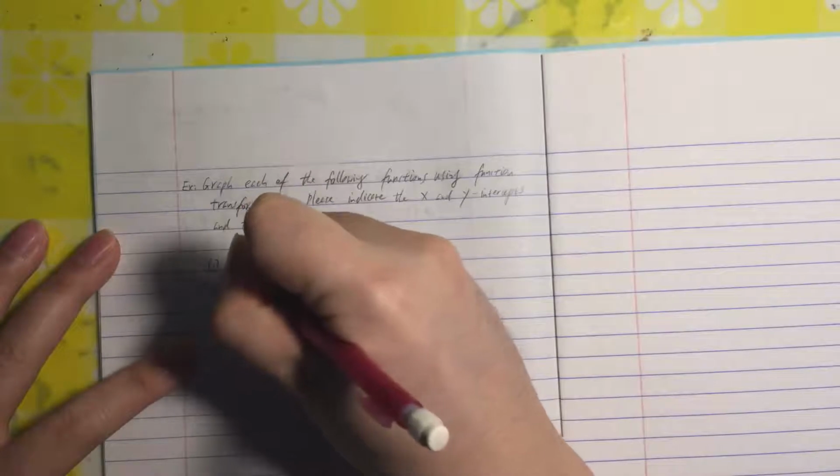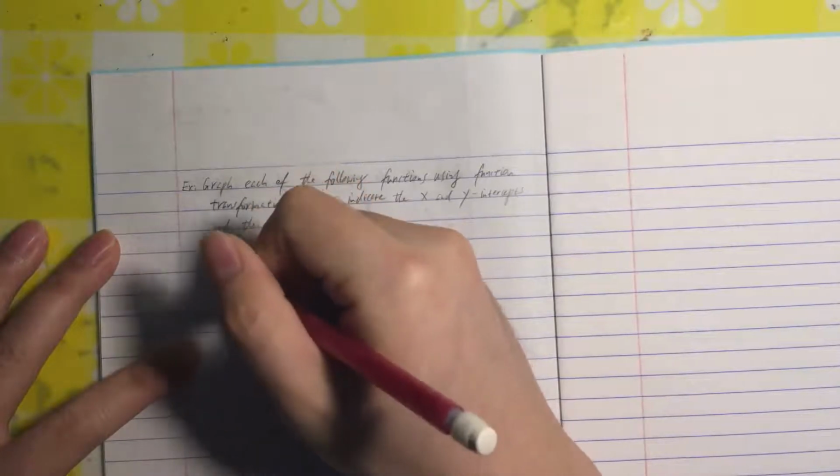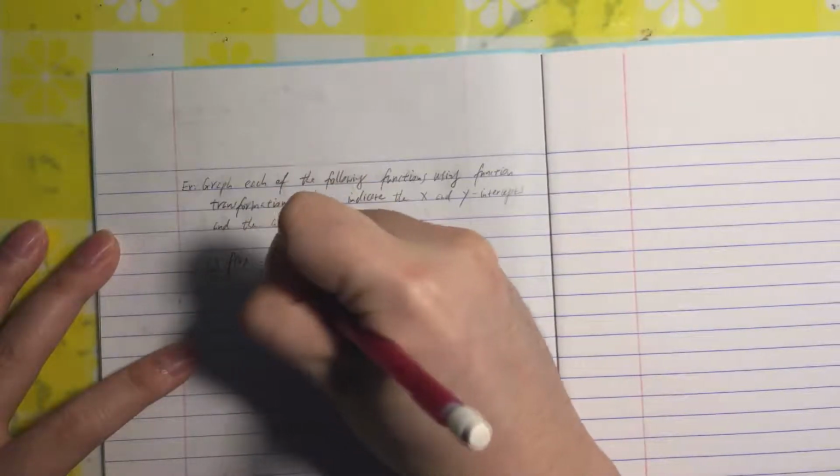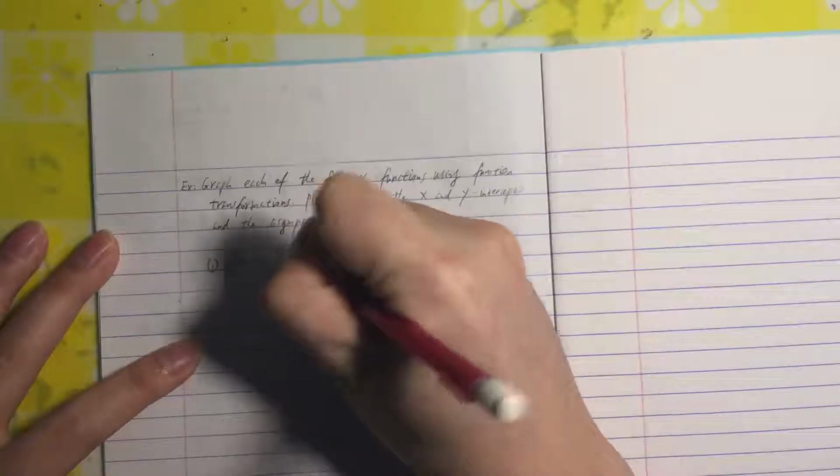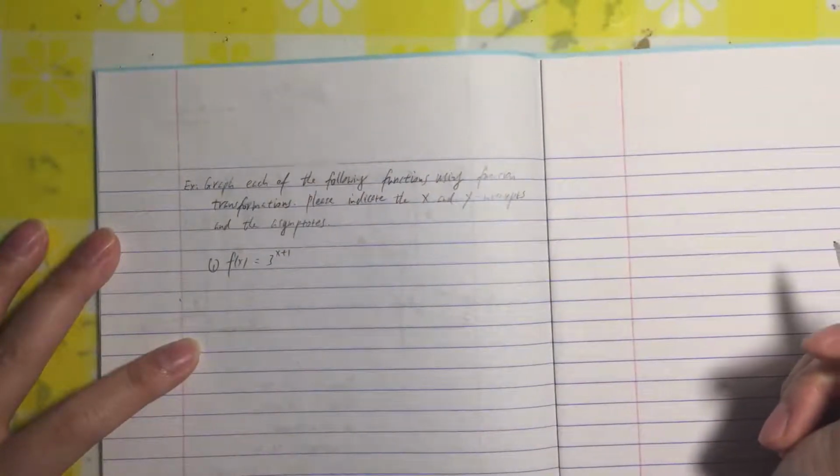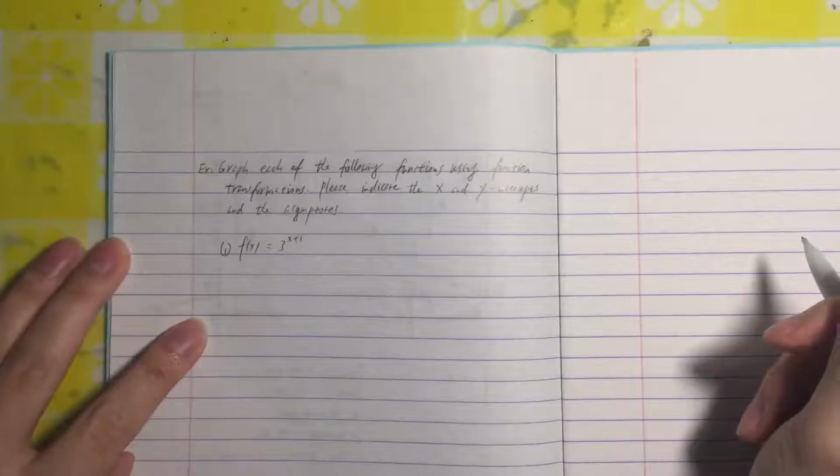First example, f of x is 3 to the power of x plus 1. How can we graph this function? So first step, let's choose the parent function.